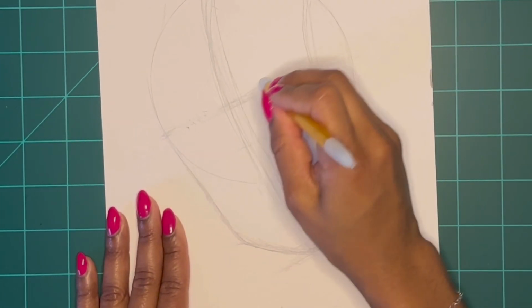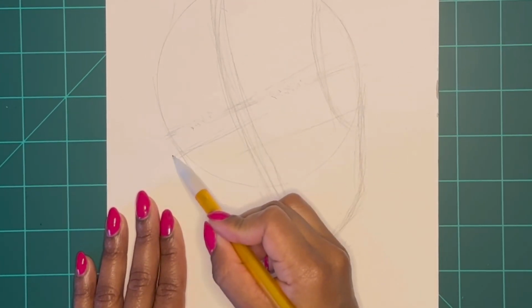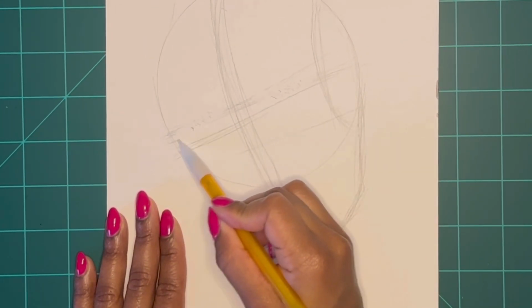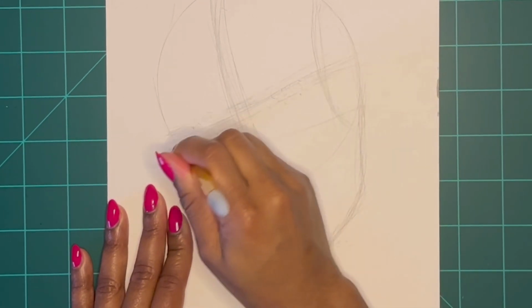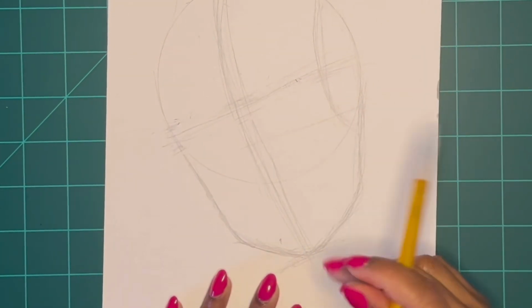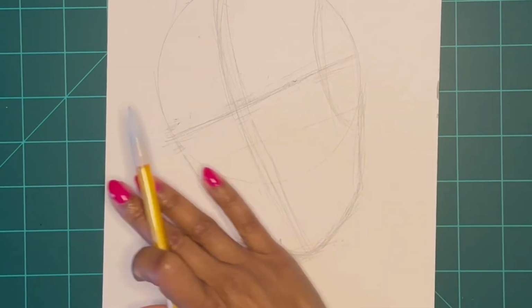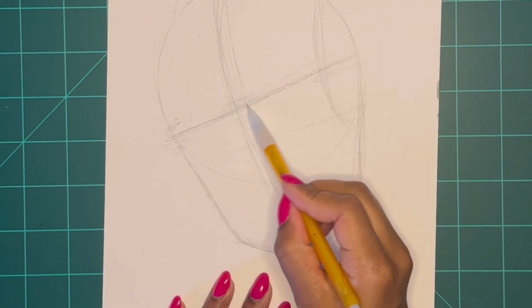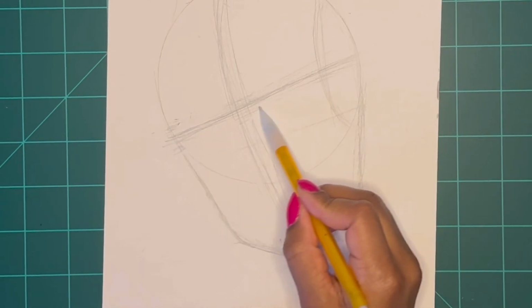I just want to shift this head sideways and crop it so that she's not leaning all to the side.